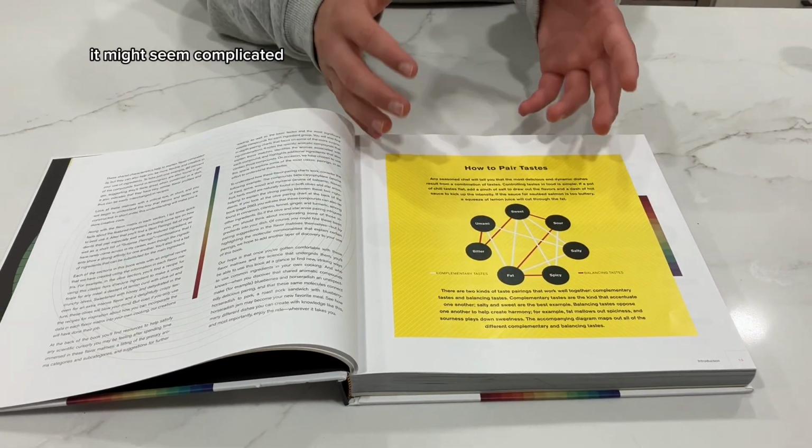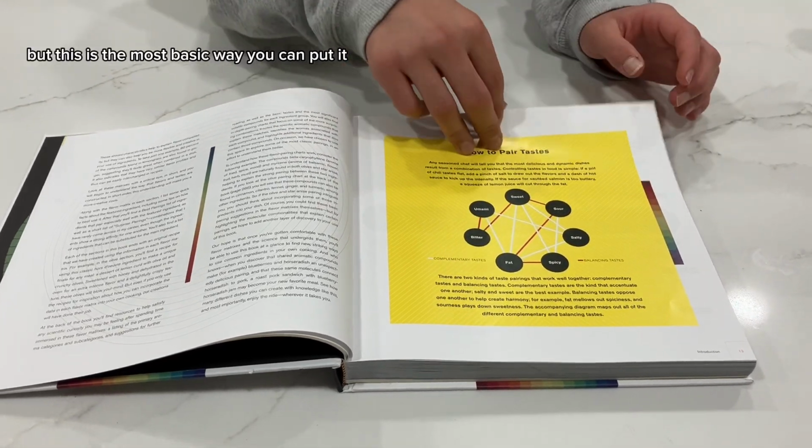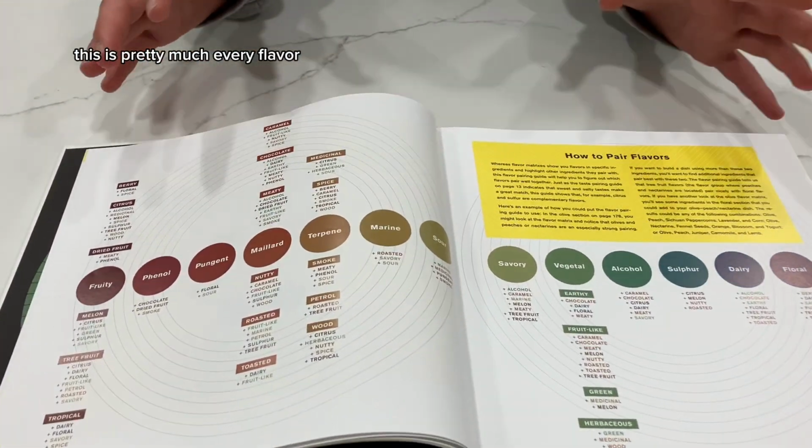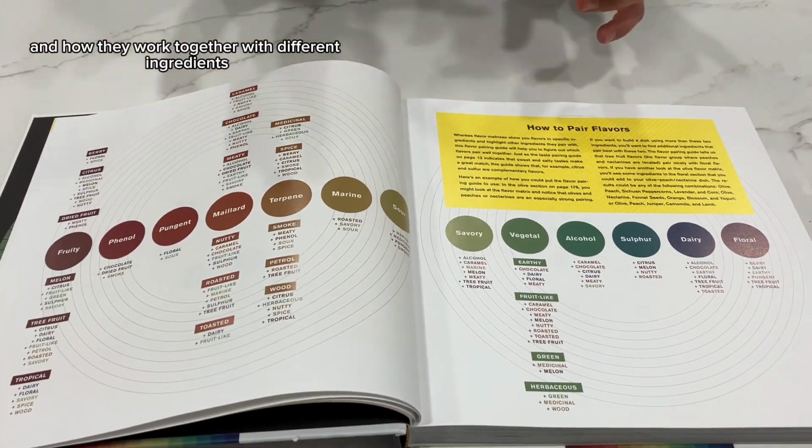Here, it might seem complicated, but this is the most basic way you can put it. If you want it more complicated, you can flip to the next page and see all of this. This is pretty much every flavor and how they work together with different ingredients.